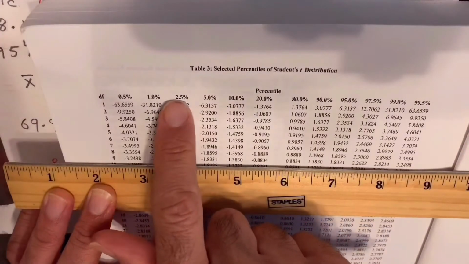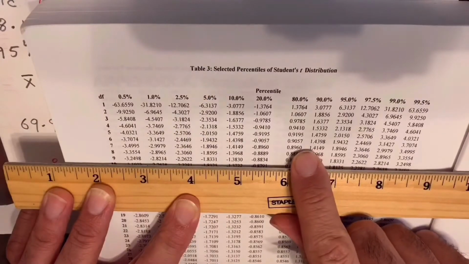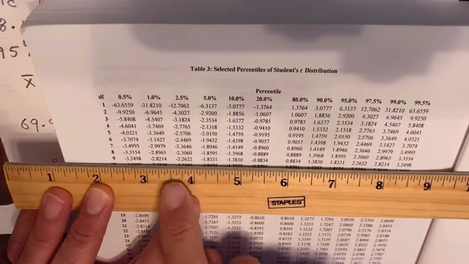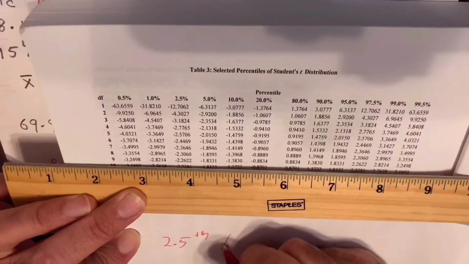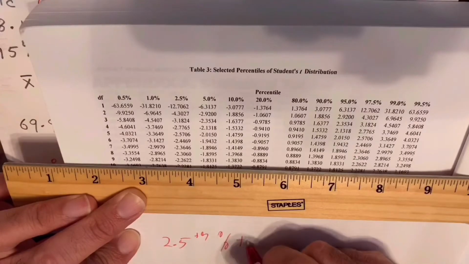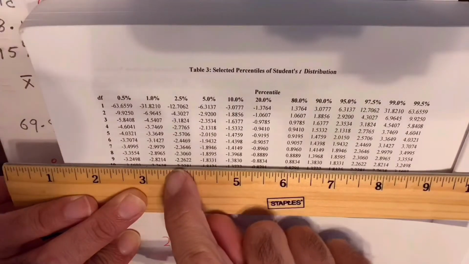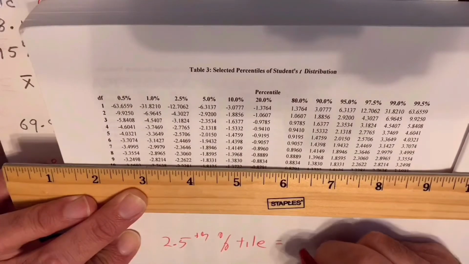And we want 2.5% of the area to the left. So that would be the 2.5th percentile. With the 2.5th percentile that we're using is equal to negative 2.2622.